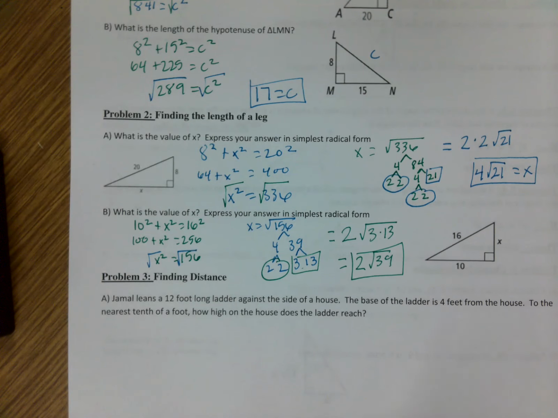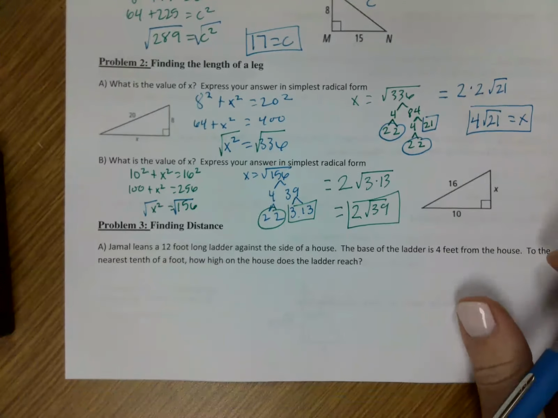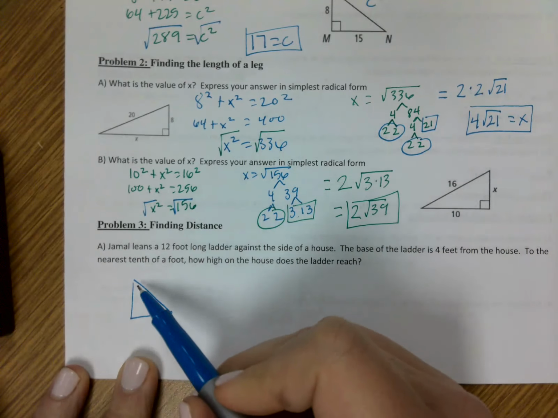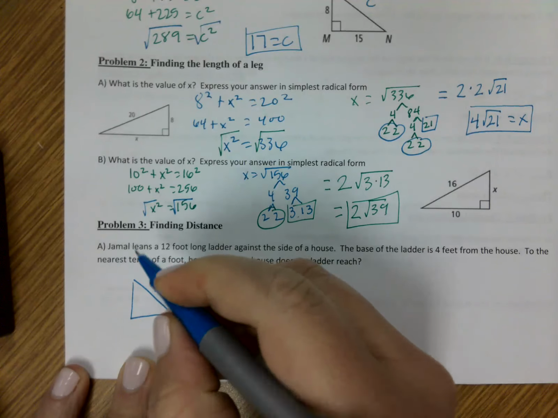So problem 3, if there's not a picture given to you, you need to draw a picture. In this whole chapter and everything dealing with geometry, you should always draw a picture if a picture is not given to you. So it's saying that you have a 12-foot ladder leaning against the house. So when I draw this picture, this right here would be my ladder. So that says it was 12 feet.